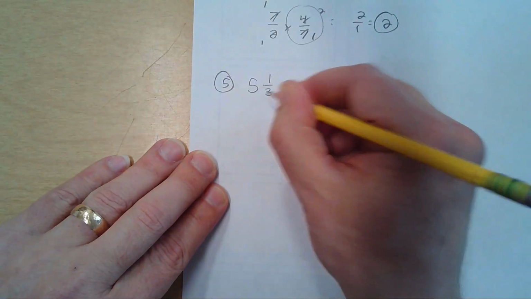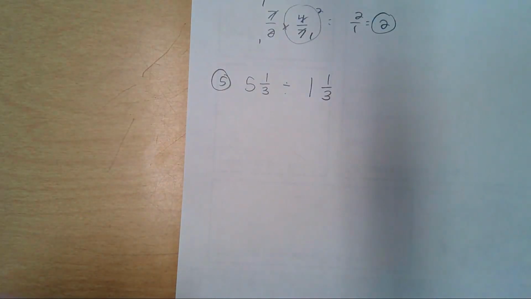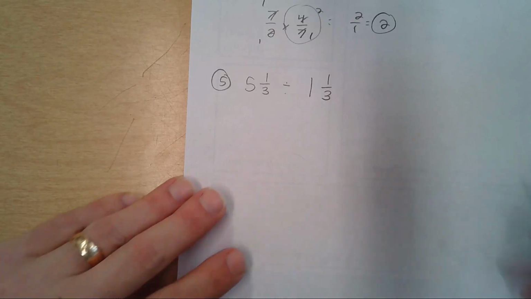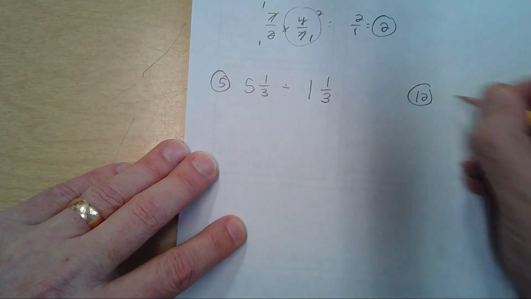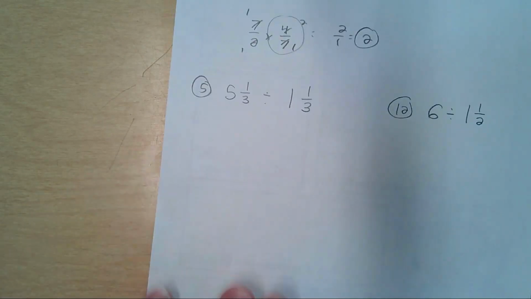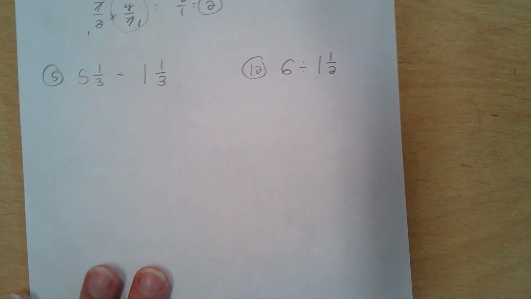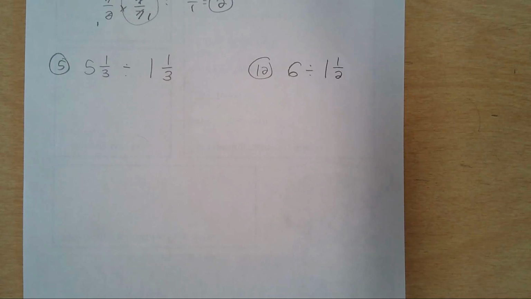5 1/3 divided by 1 1/3. And I guess number 12. 6 divided by 1 1/2. I'll walk through these, but yeah, do attempt. And just make sure we're on the same page here.